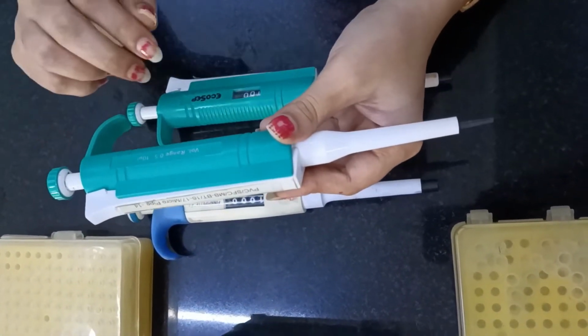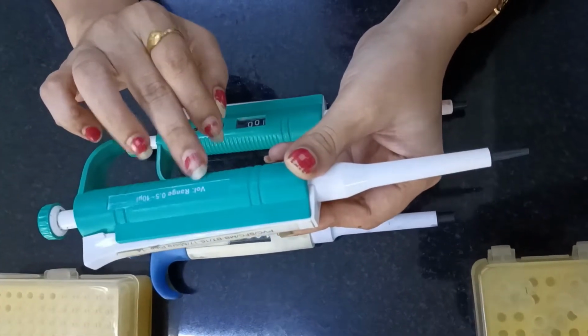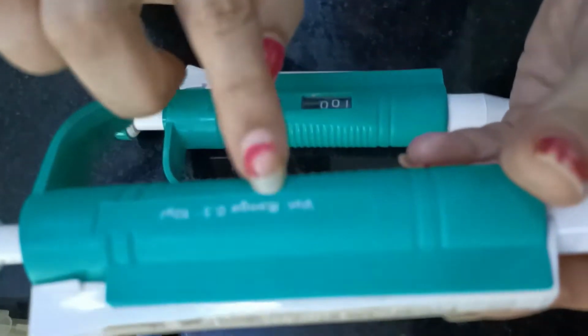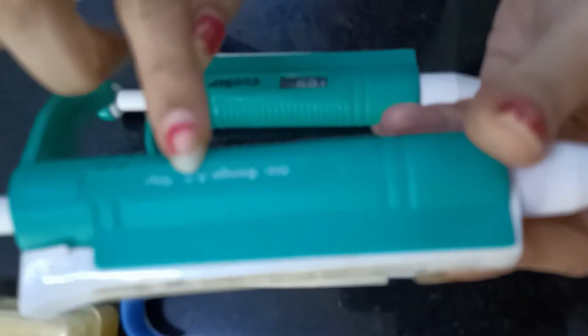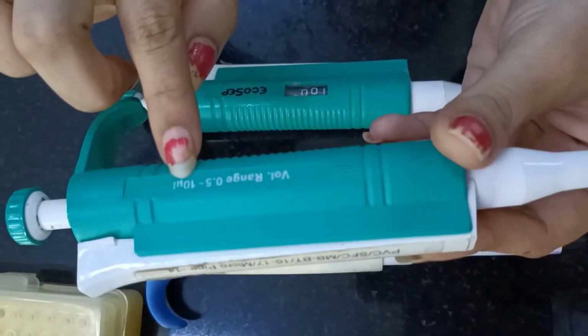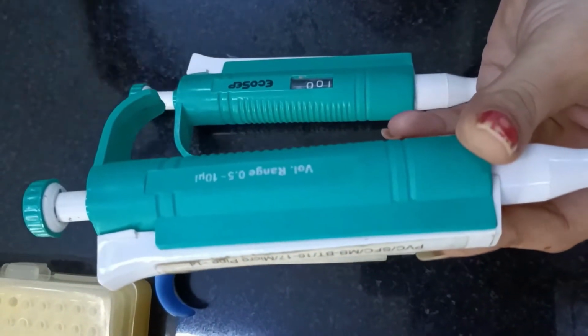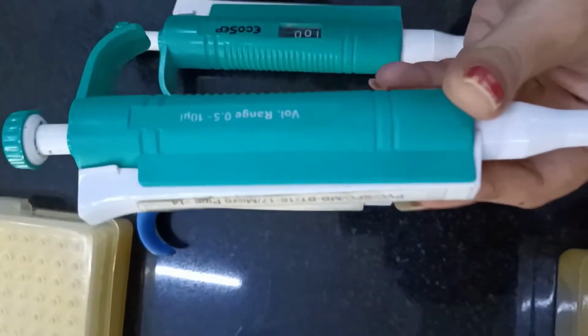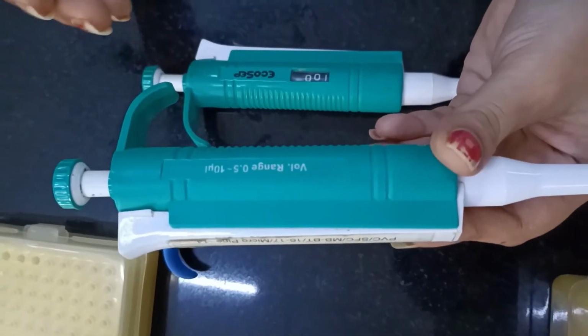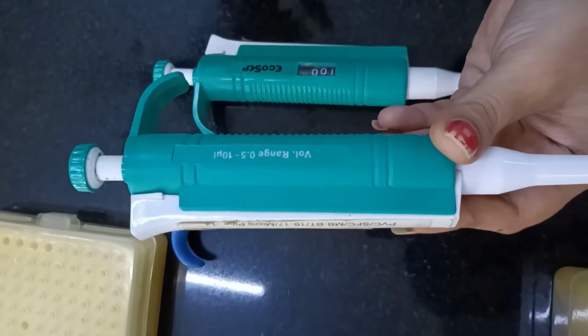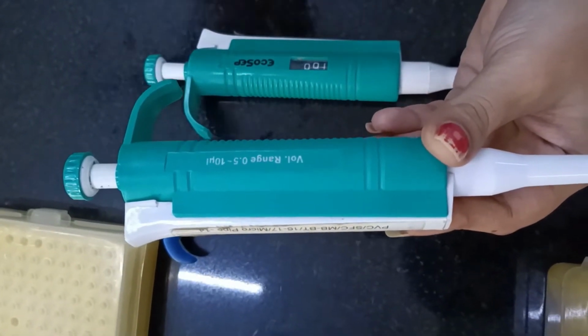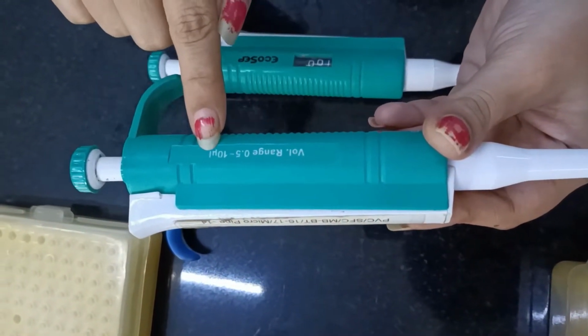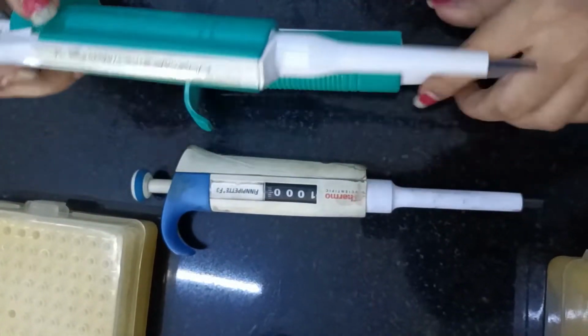With respect to this particular micropipette, as you can see over here, the range of how much volume it can take in is from 0.5 to 10. So beyond 10 microliter, it cannot take up the volume, or below 0.5 microliter, it cannot take up the volume. You can selectively take up the volume within 0.5 to 10 microliter only.